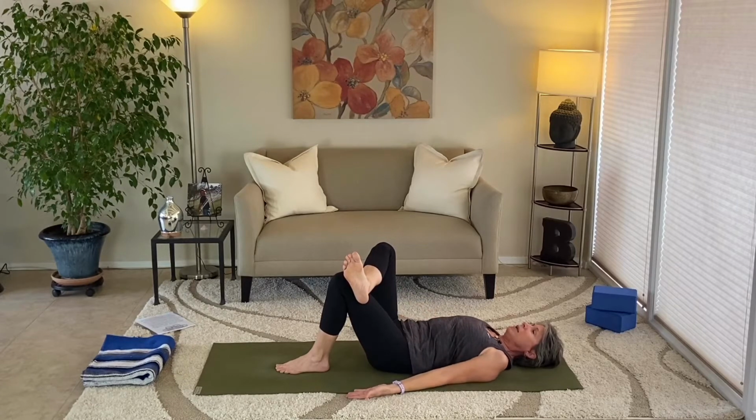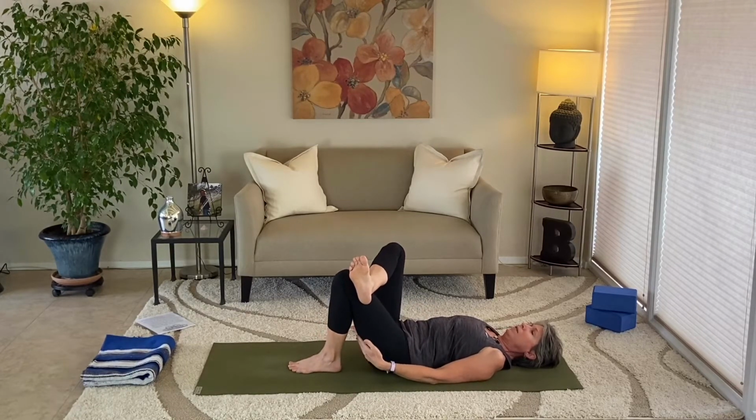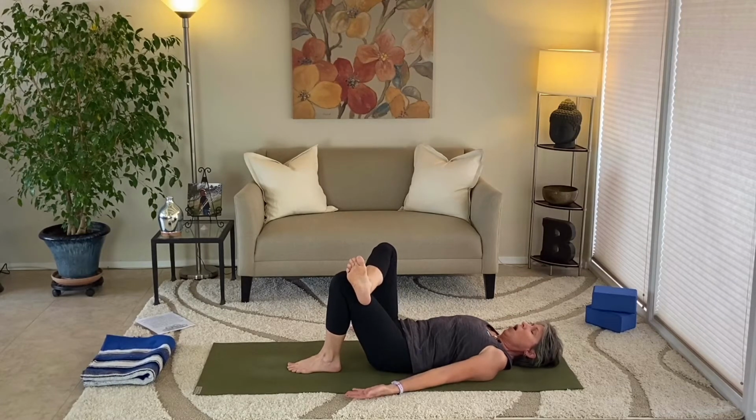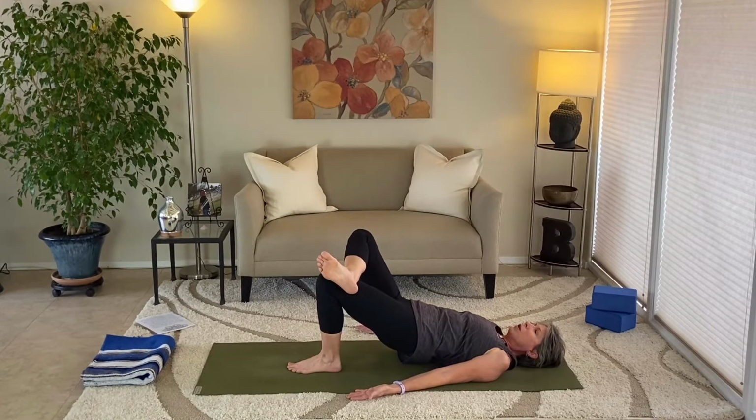We're going to go into a one-legged bridge. So arms are going to be down by your side. Maybe walk that left foot back towards the left hip just a little closer. Arms down by your side, palms up. Inhale. With your exhale, press your waistline down into the mat. And then on your inhale, lift up nice and slow, one vertebra at a time.